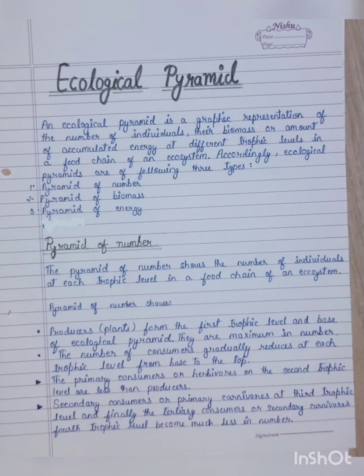And then ecological pyramid. An ecological pyramid is a graphic representation of the number of individuals, their biomass or amount of accumulated energy at different trophic levels in a food chain of an ecosystem. Accordingly, ecological pyramids are of the following three types: pyramid of number, pyramid of biomass, and pyramid of energy.